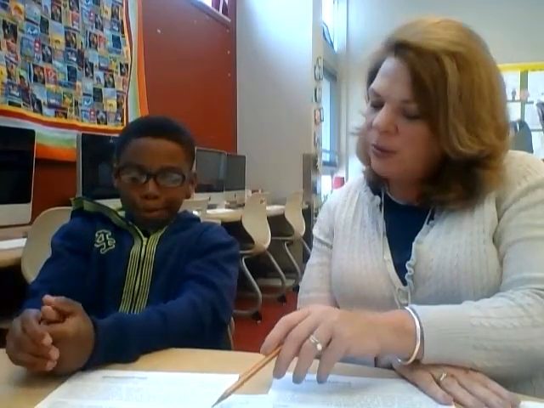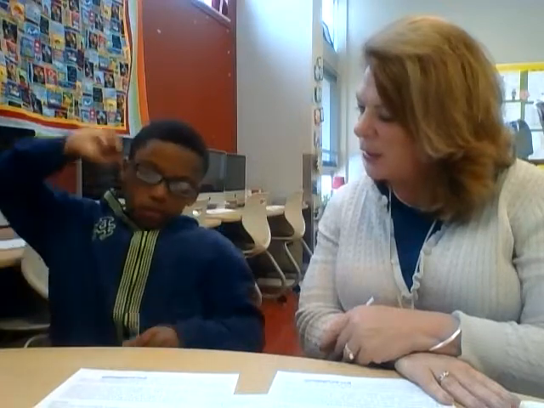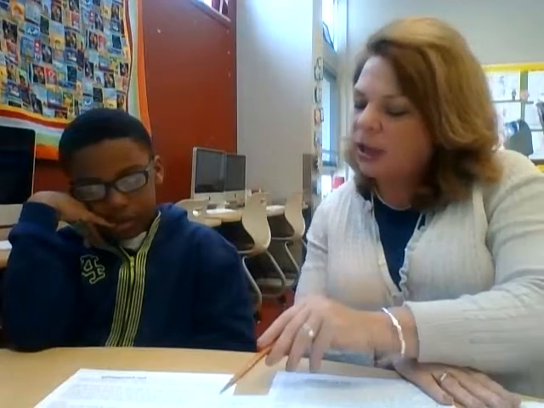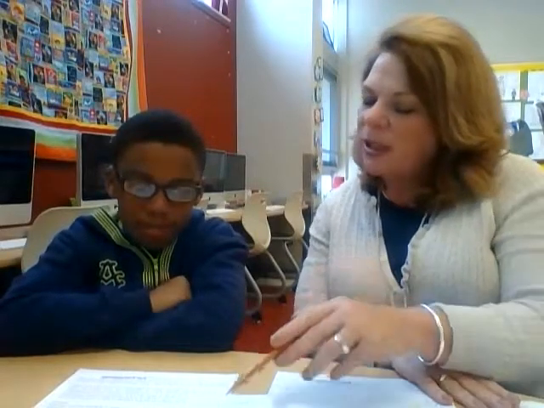Do you know this word? Silo. Do you know what a silo is? Okay, we're going to see if we can figure it out as we read in the story using context clues. Do you know that word? It's a hyphenated word. That's called a hyphen. Eco-friendly. That's right.